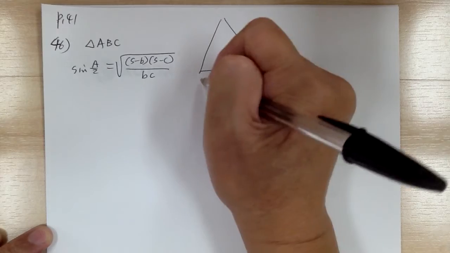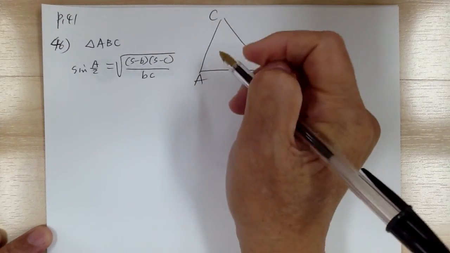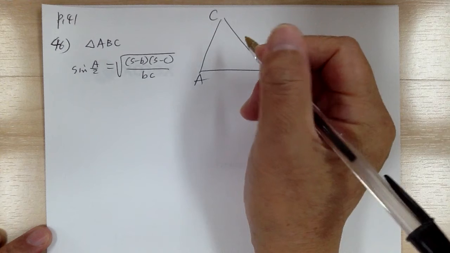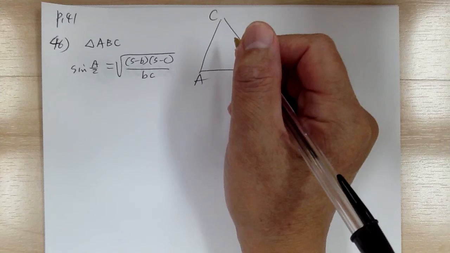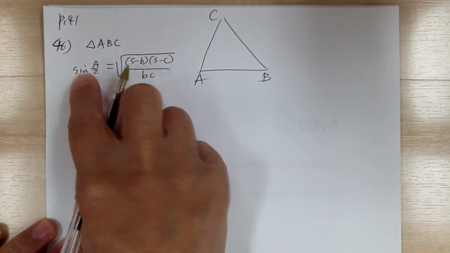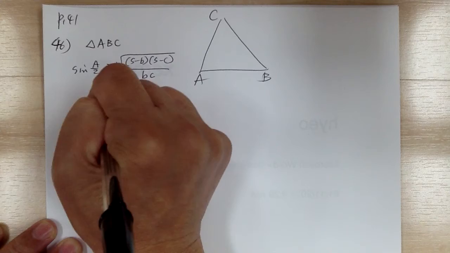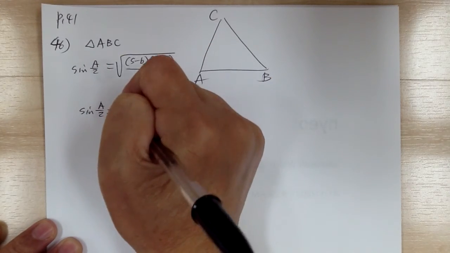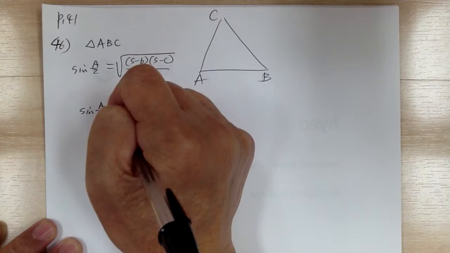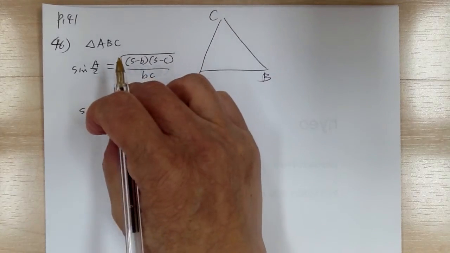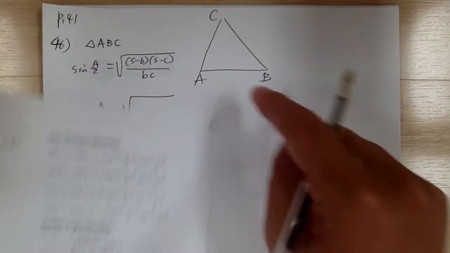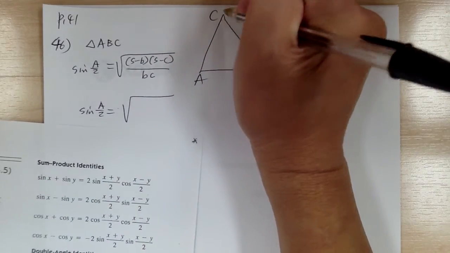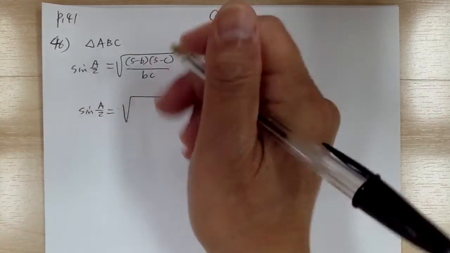So you have a triangle ABC. Use your identity for the half angle. Since you're looking for that, let's use sine of A over 2 equals the square root. It's plus or minus, but basically we're using the half angle formula right over here, and we're not going to deal with plus or minus, since we're dealing with a physical object, so it's going to be positive.